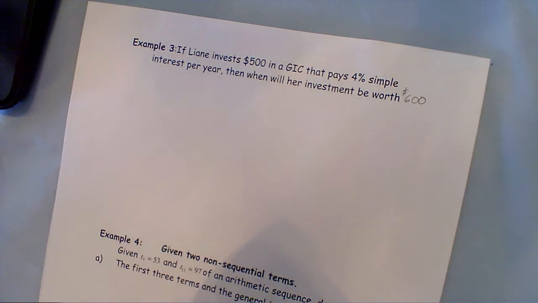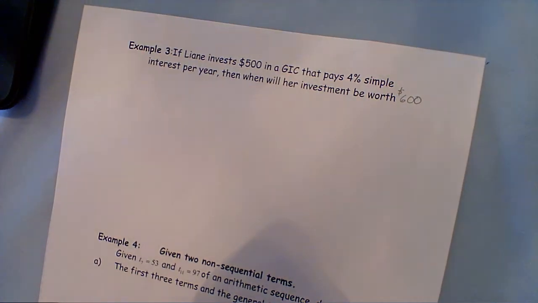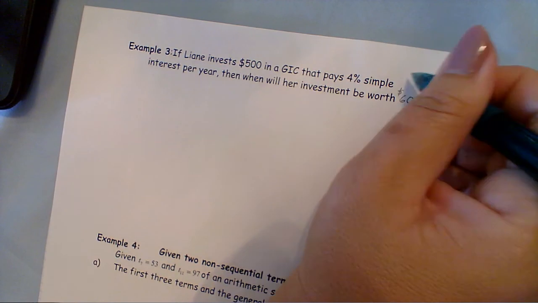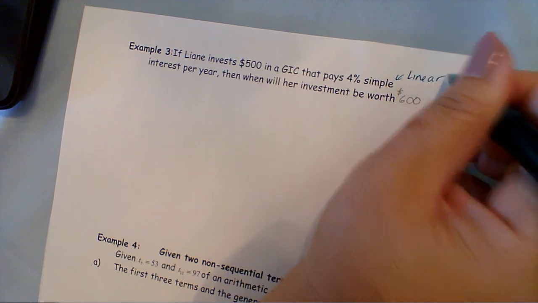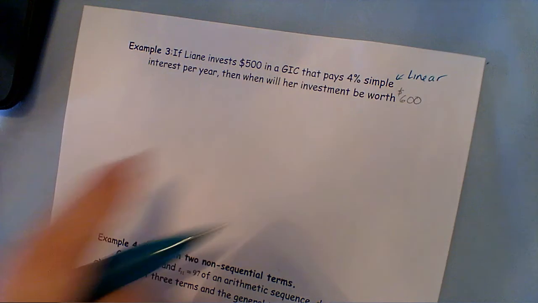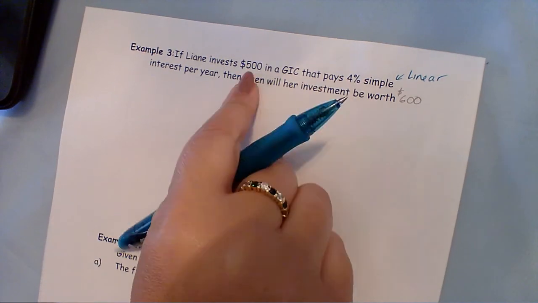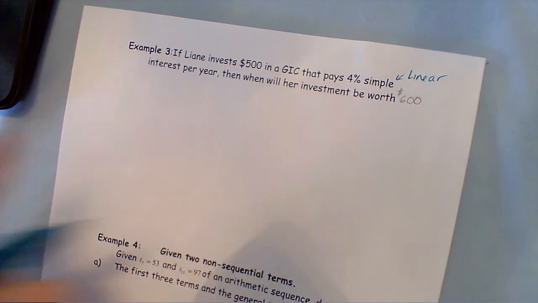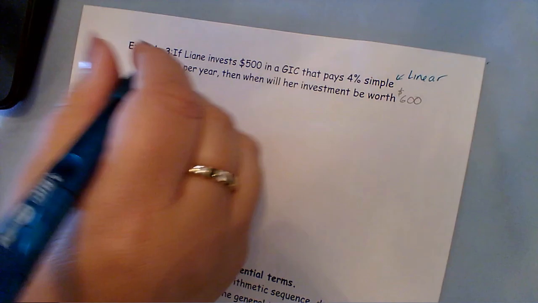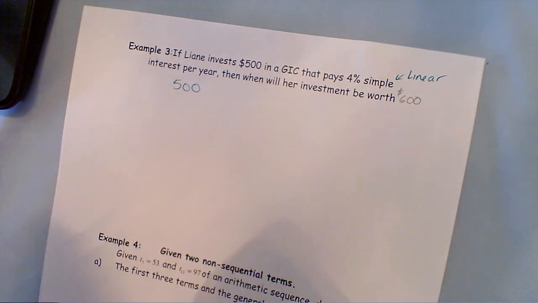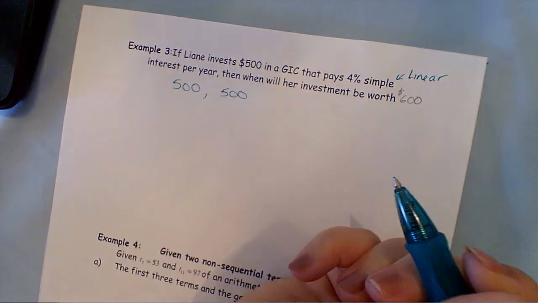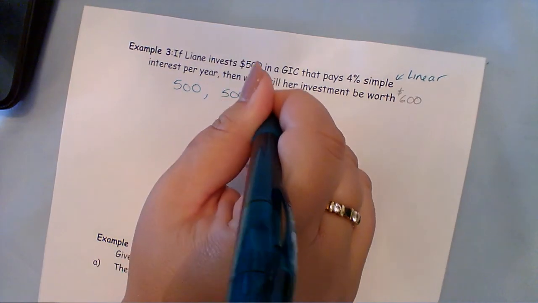So if Leanne invests $500 into a GIC, that's just a guaranteed investment certificate, that pays her 4% simple interest. And when you hear simple interest, you just have to think linear growth. So she gets 4% extra every year on the 500. When will her investment be worth 600 bucks? So what happens is she put in $500. She walked away. She comes back a year later. Sitting in her account is 500 with an extra 4%.